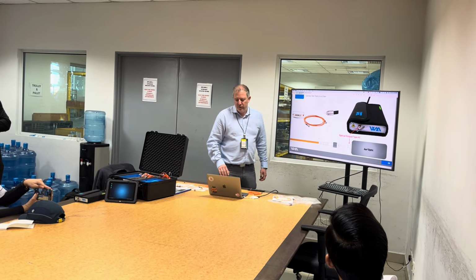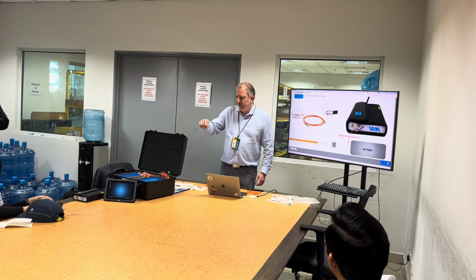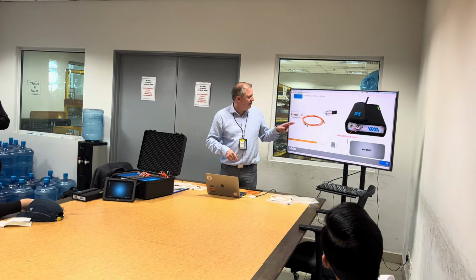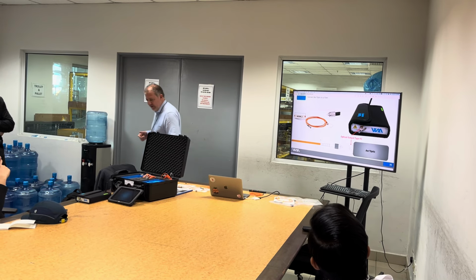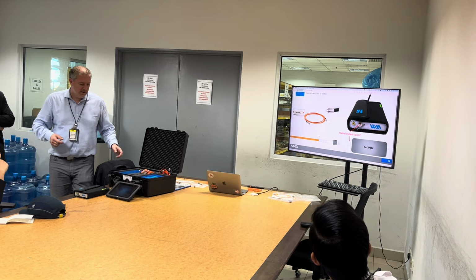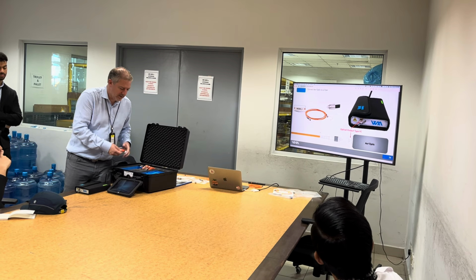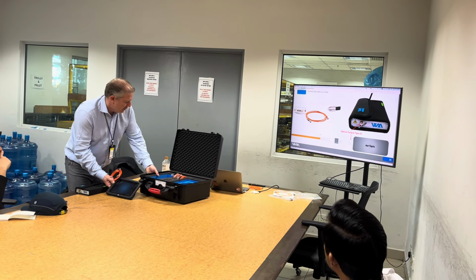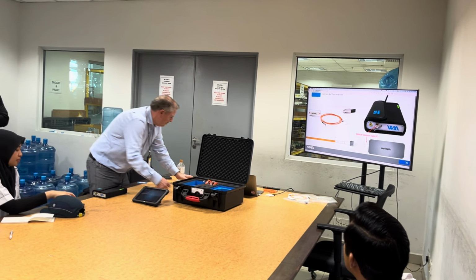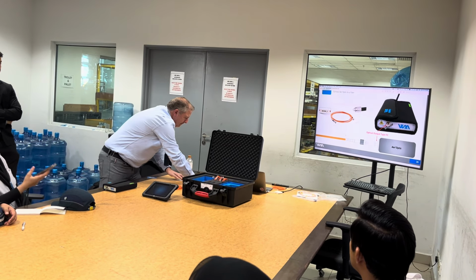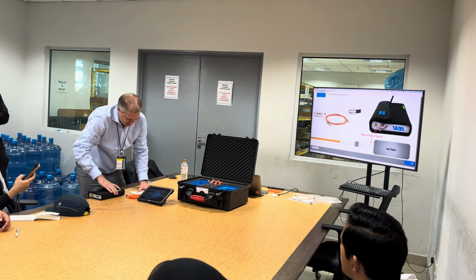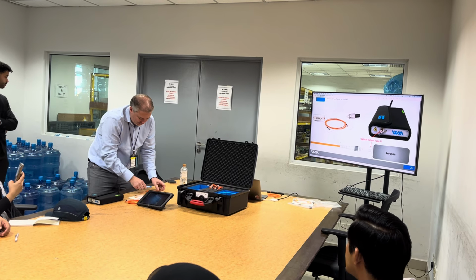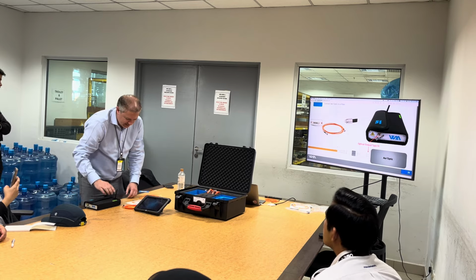So you have different part numbers. I'm going to use this one, the 3304-1, which is the FC. And I made a little setup with different types of connectors over there.